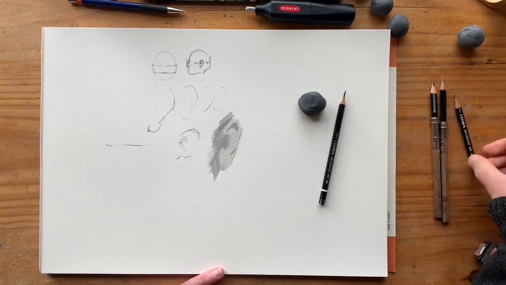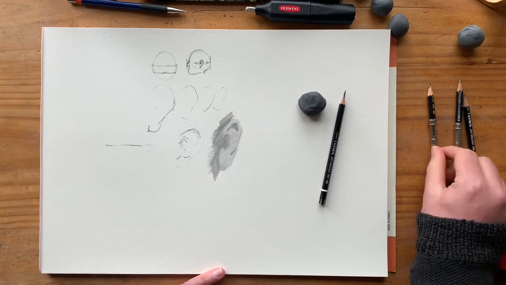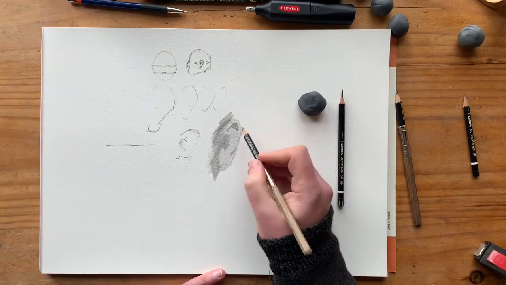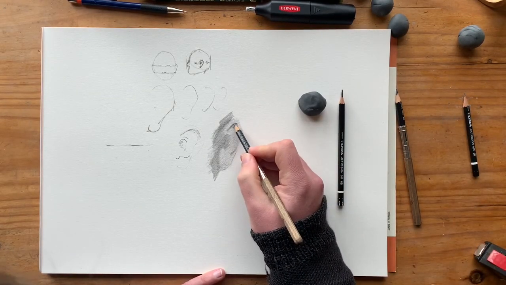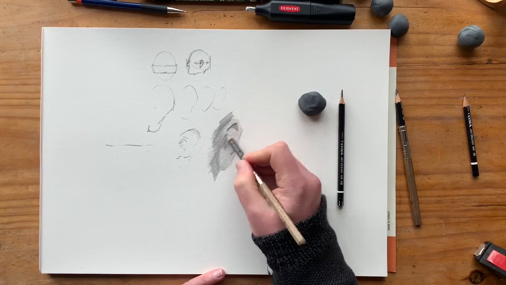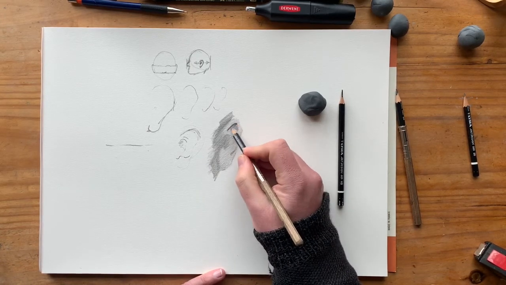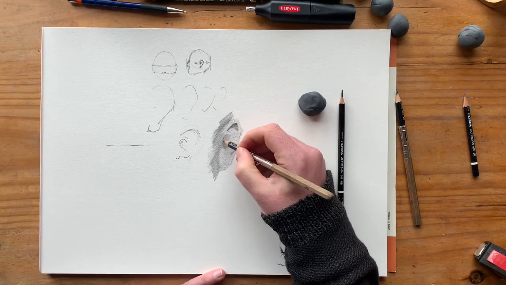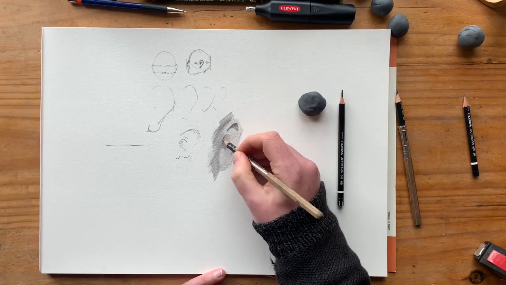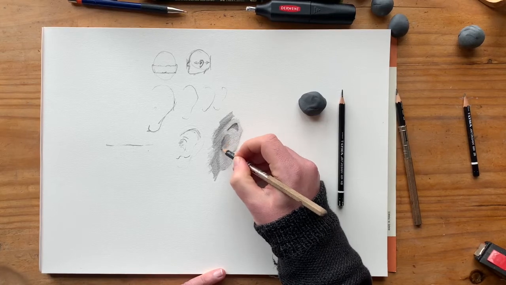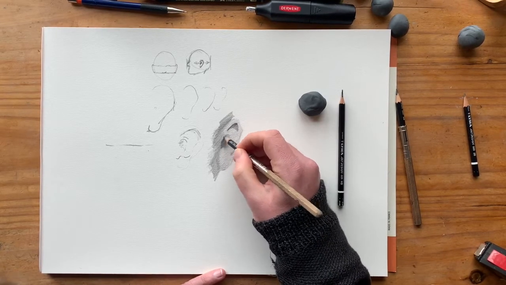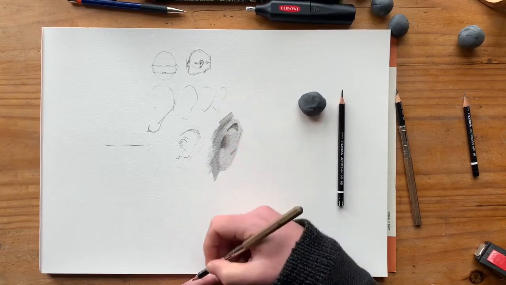We might go in with a slightly stronger dark edge through there, just to give it a little bit more, and introduce a little bit more of a dark in there to give that sense.